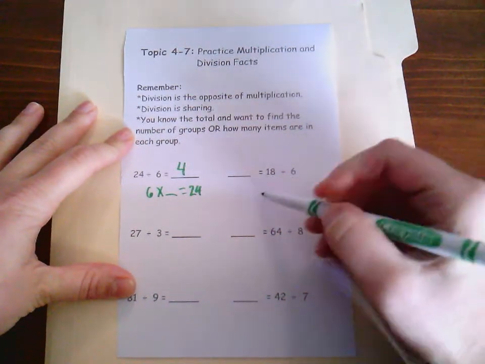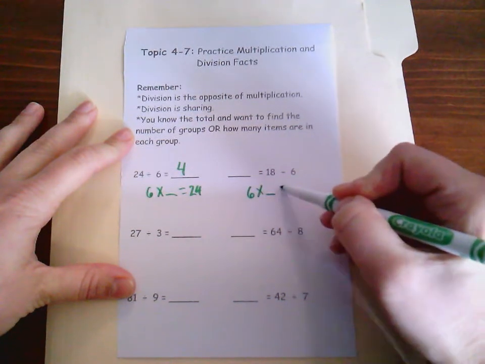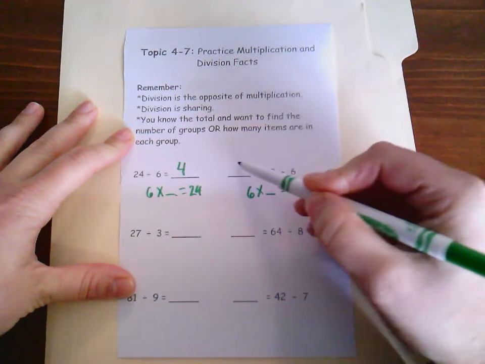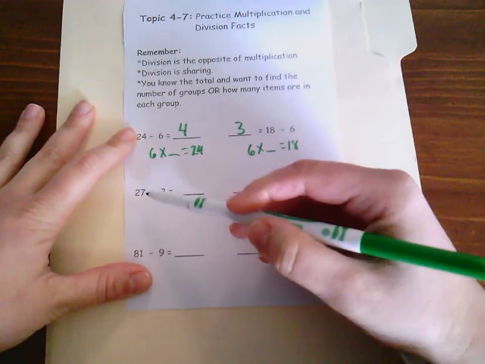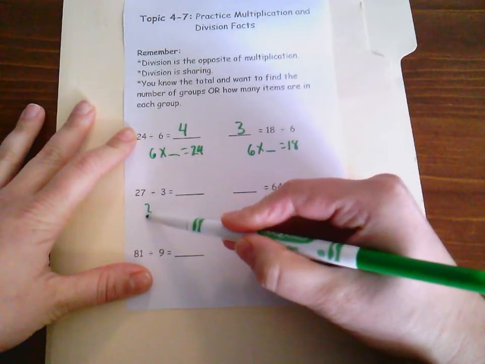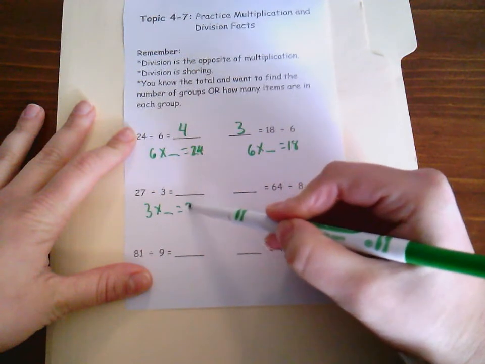Here we have 18 divided by 6. 6 times what number is going to give us 18? I know the answer to that is 3. 27 divided by 3, I know, is going to be 3 times what number equals 27.